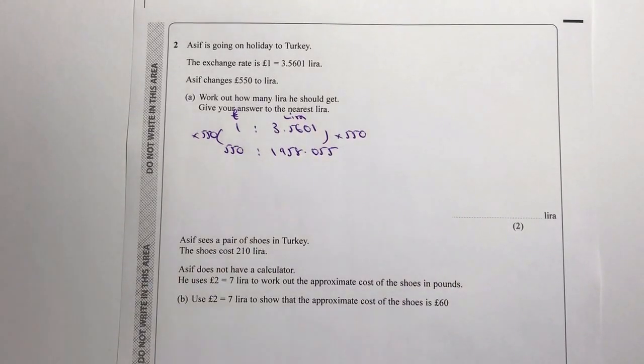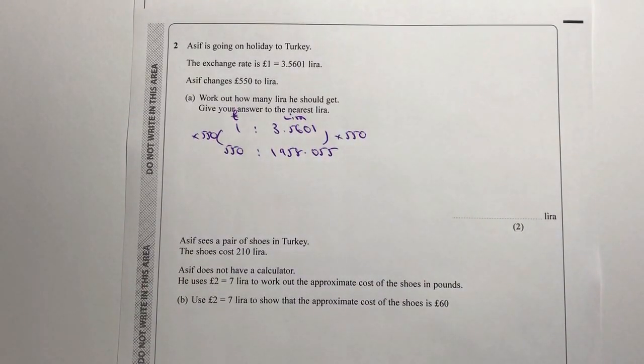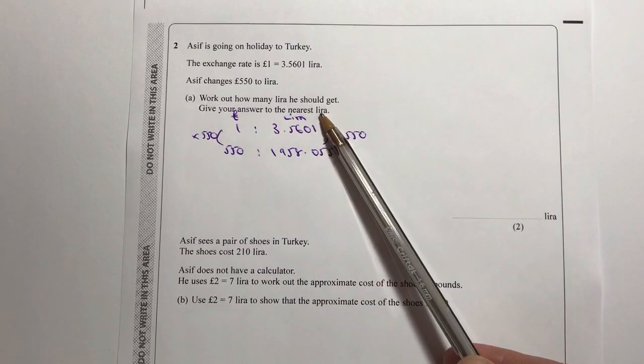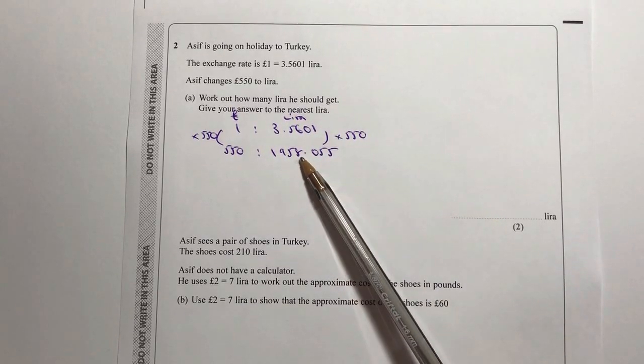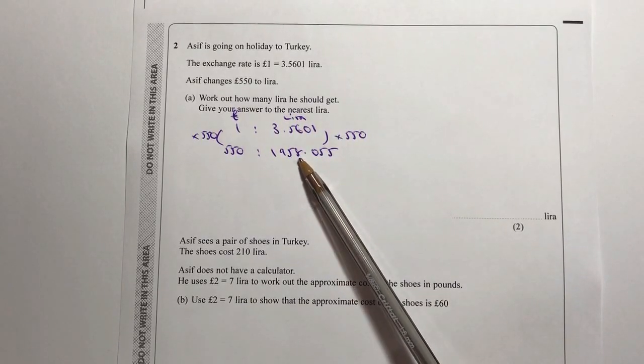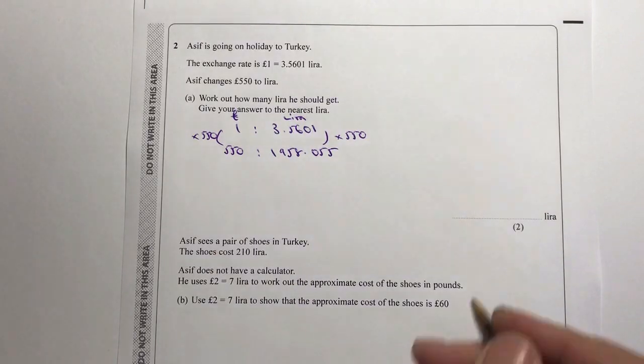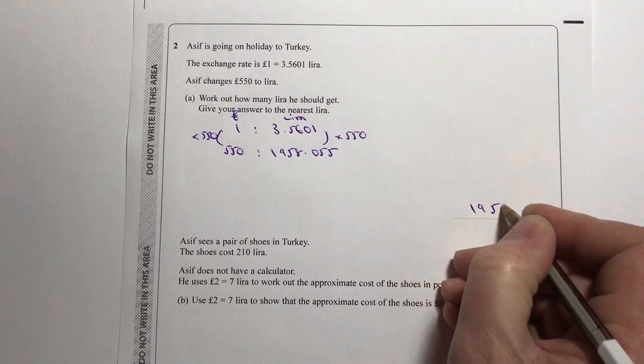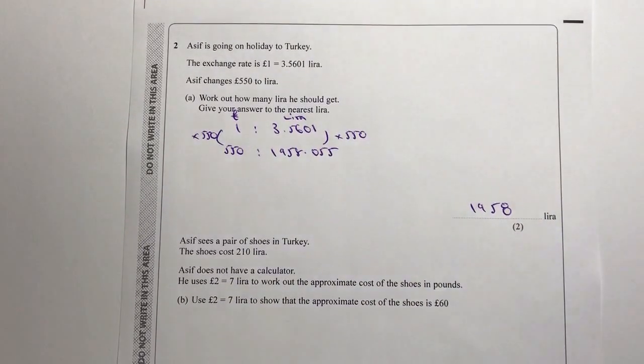0.055. Now it does say give the information correct, and again, like a lot of these questions, they do have this extra little bit in them. Give your answers to the nearest lira. Well, the nearest lira to that is number 8 there. It's 8 units, so it's going to be 1958 lira in total.